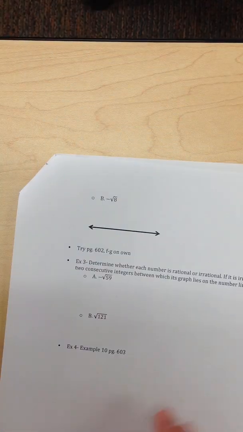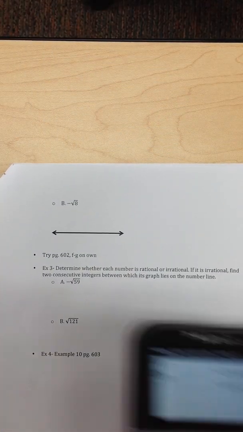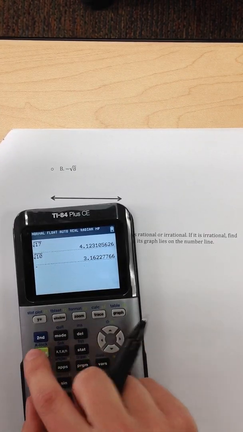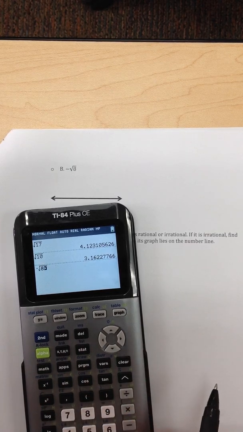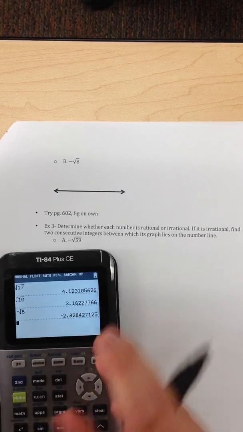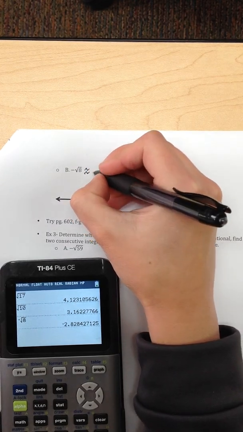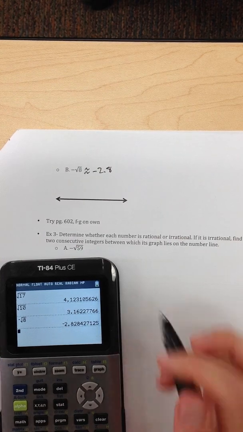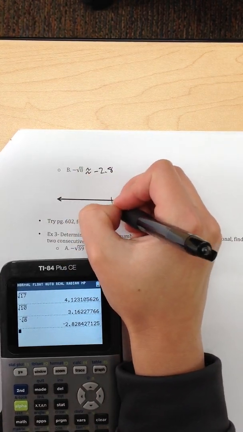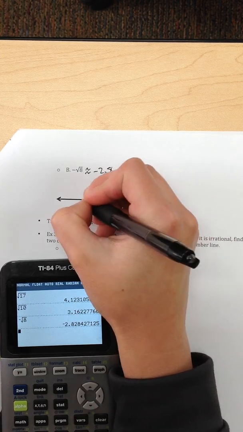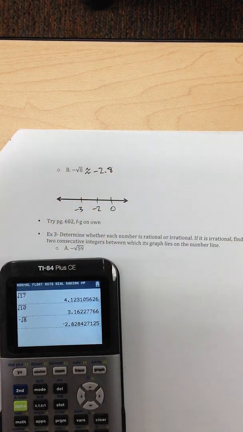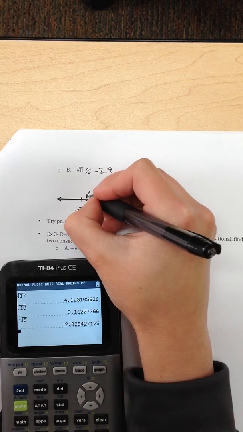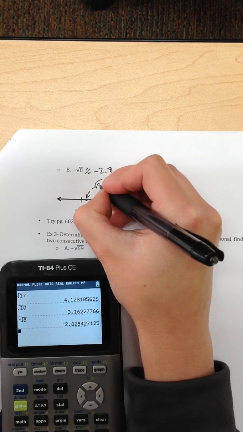All right, let's try another one. This one is negative square root of 8. Again, on my calculator, you can put the negative in there or not, it's up to you. So negative square root of 8 is approximately negative 2.8. On our number line, I'm going to go 0 there, negative 2, and negative 3. So negative 2.8 would be in between those, probably a little bit closer to the negative 3. I'm going to do a little arrow there that says that's the negative square root of 8.